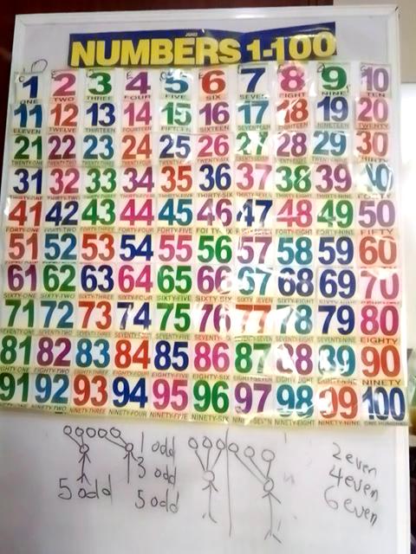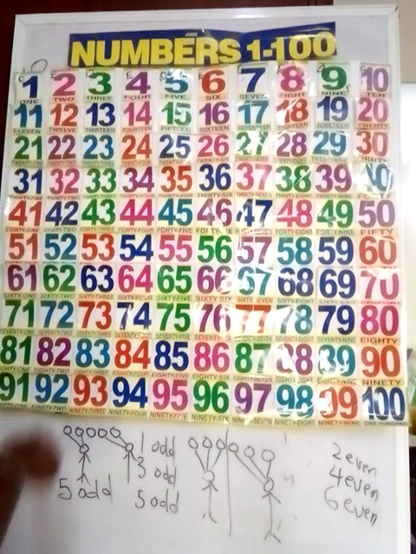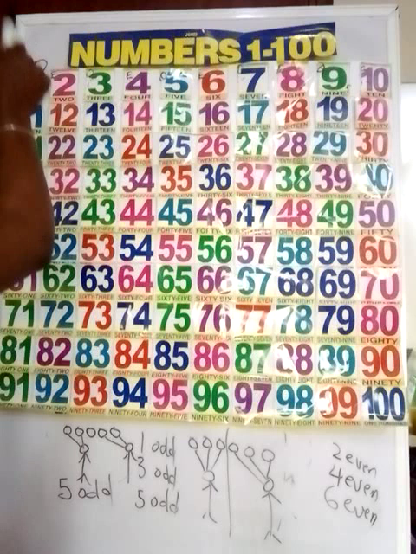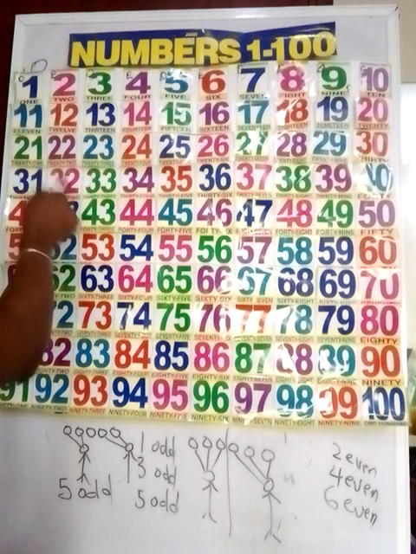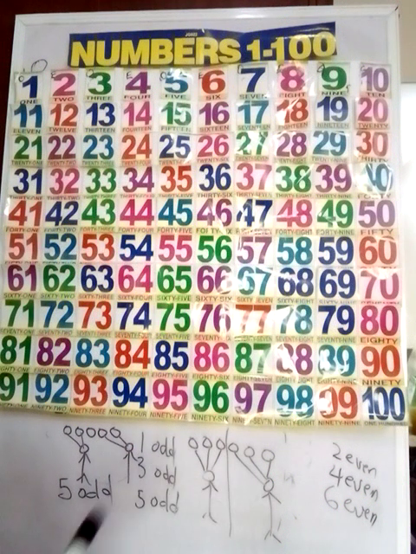So all the numbers under this column of 1, they are odd numbers. 11 is an odd number, 21 is an odd number, 31 is an odd number, 41 is an odd number, 51, 61, 71, 81, they are all odd numbers. Now we found that 2 is an even number. That means all the numbers in this column of 2, they are even numbers. 2 is even, 12 is even, 22 is even, 32 is even, 42 is even. So every number that ends in 2 is an even number.